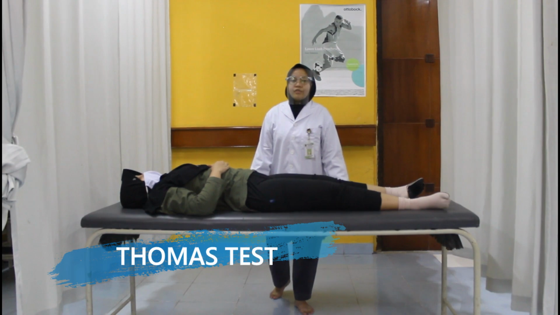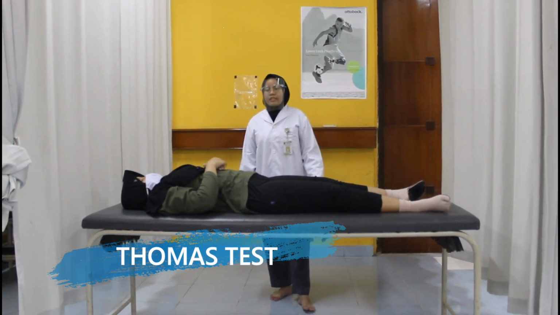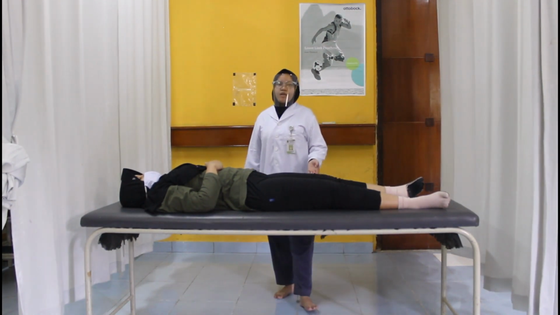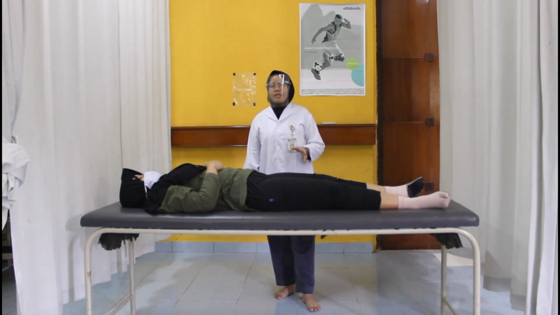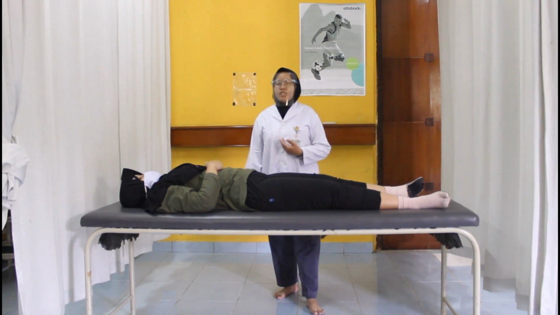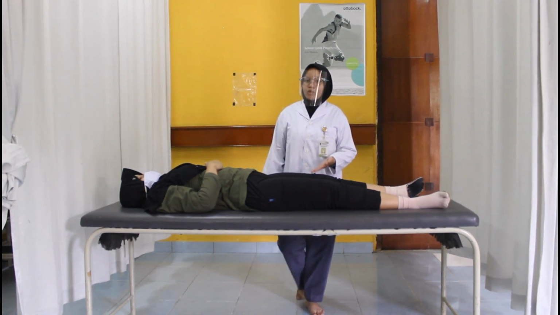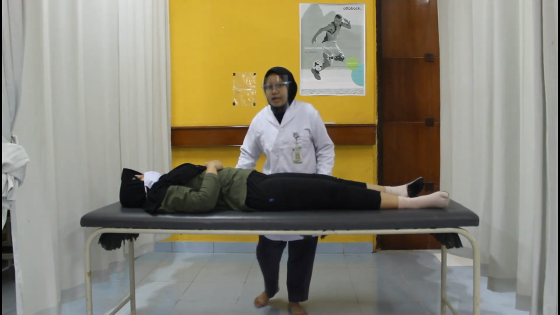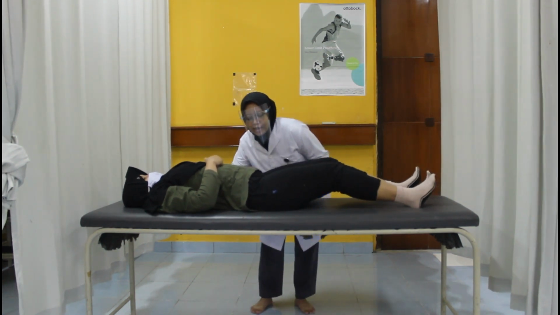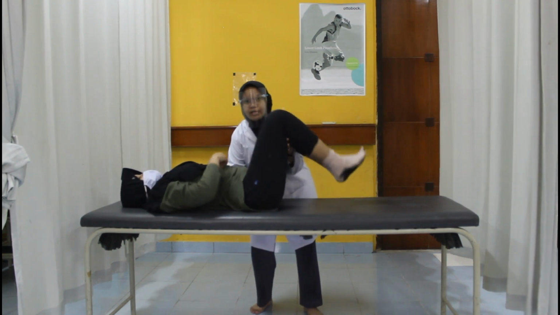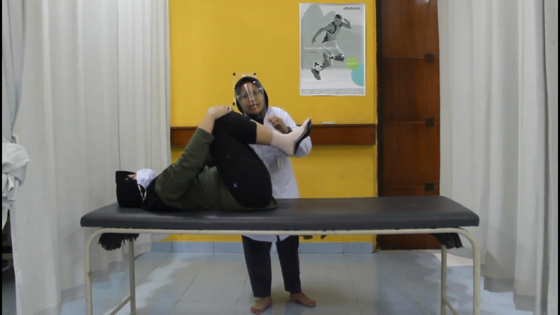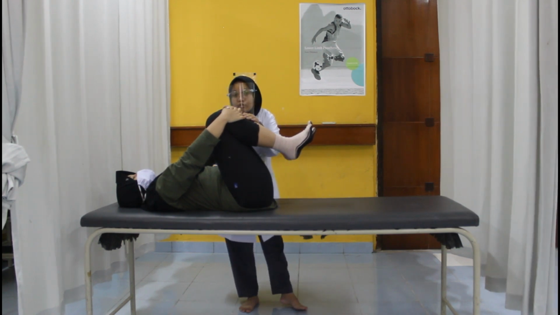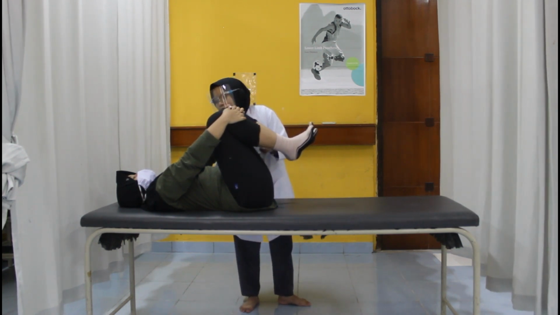So now I'm going to check the Thomas test. It's aimed to check the hip flexion contracture. First, the position of the patient is supine, and the examiner's position is beside the leg that we want to test. And then we put our hand at the lumbar area. And we ask the patient to maximally flex the hip and also the knee. And then we extend the left side because I want to test the left side. Mbak boleh dilurusin?